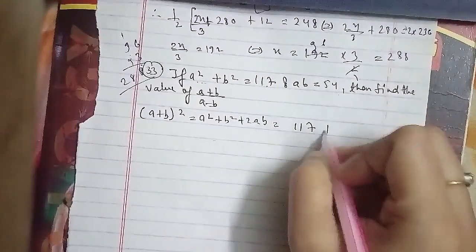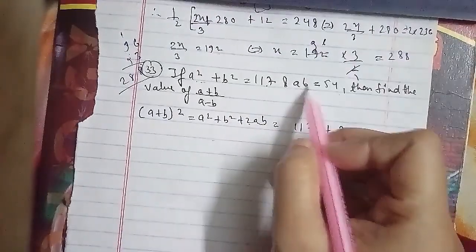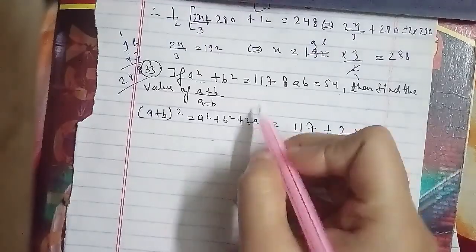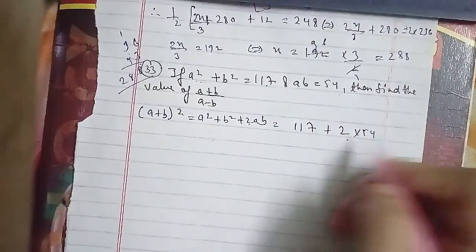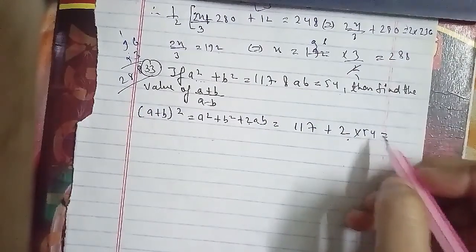Now we have a plus b and a minus b, which we have just found. a plus b is 15 and a minus b is 3. So 3 1s are 3, 3 5s are 15. So the answer we have is 5. That will be the right answer for this question as well.